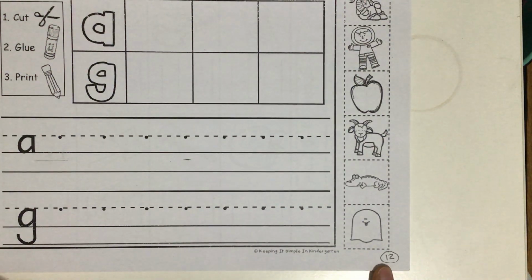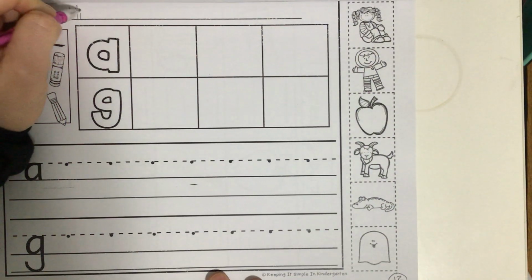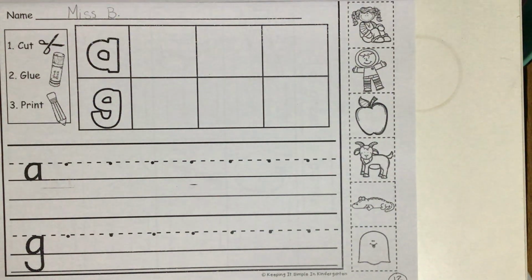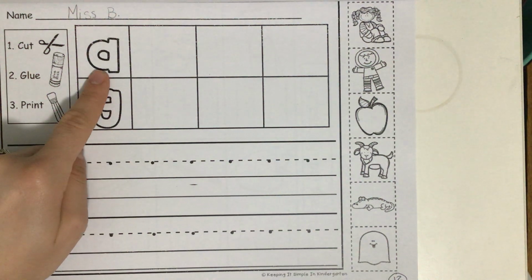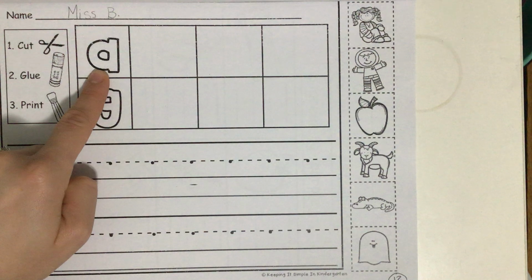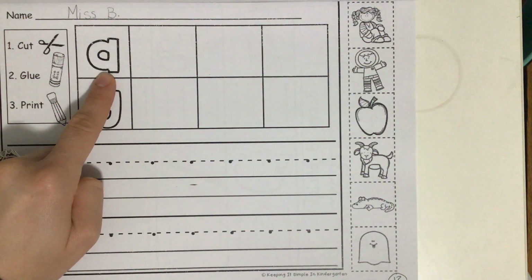12 is a 1 with a 2. The first thing I do is always the same. I pick up my pencil and I write my name. I want you to touch the letter at the top of the page. This is letter A. A is a vowel. And the sound that this letter makes is ah, like an apple. Say A, apple, ah.